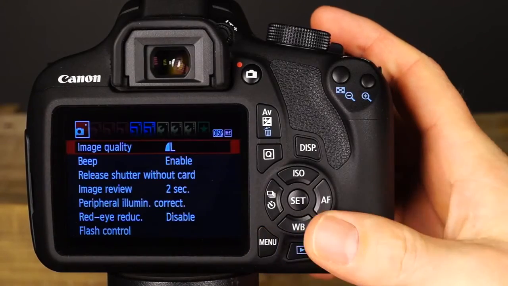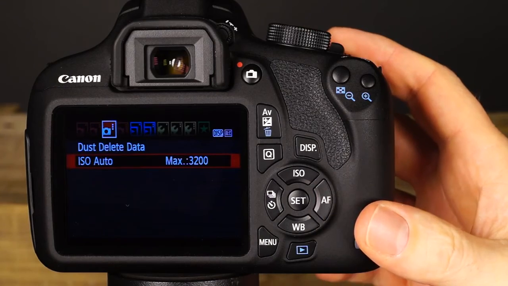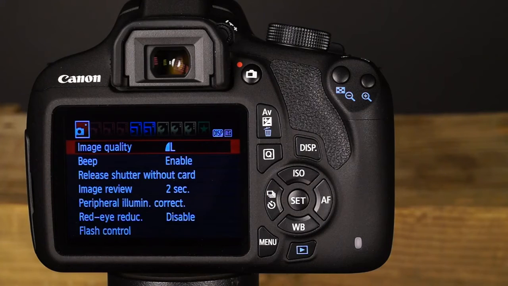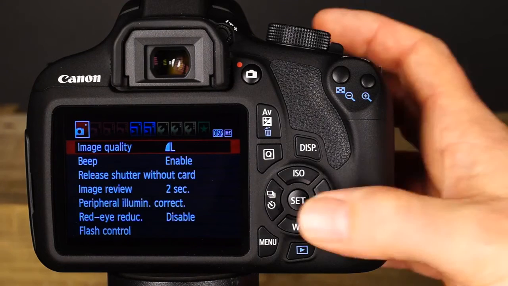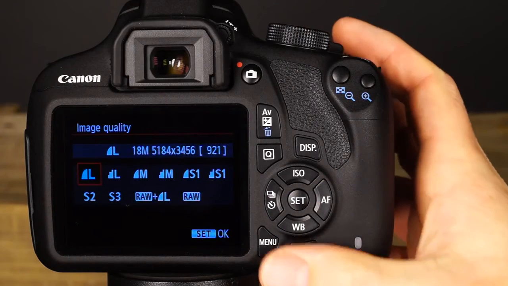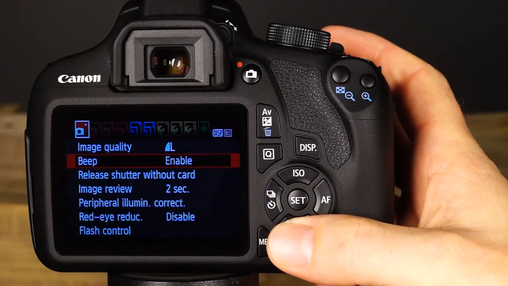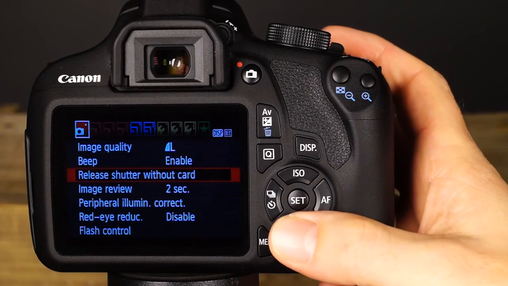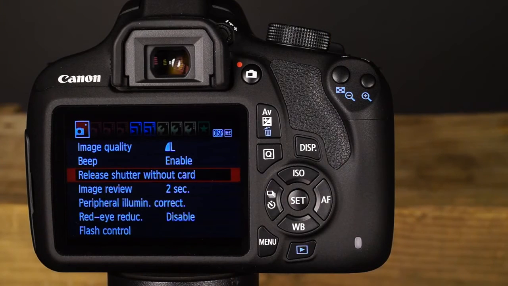The first 3 menu tabs are the shooting menus indicated by their red color and the small camera icon. The shooting menus are where you can find all of the settings that are related to the camera's operation when taking still photographs. Let's look at each of the shooting menu items. First, there is the image quality, where you can choose from a variety of image qualities and sizes. The next option allows you to enable or disable the beep sound that is heard when the camera focuses. The release shutter button without card option determines whether or not the camera will allow you to take a picture if there is not an SD memory card inserted.